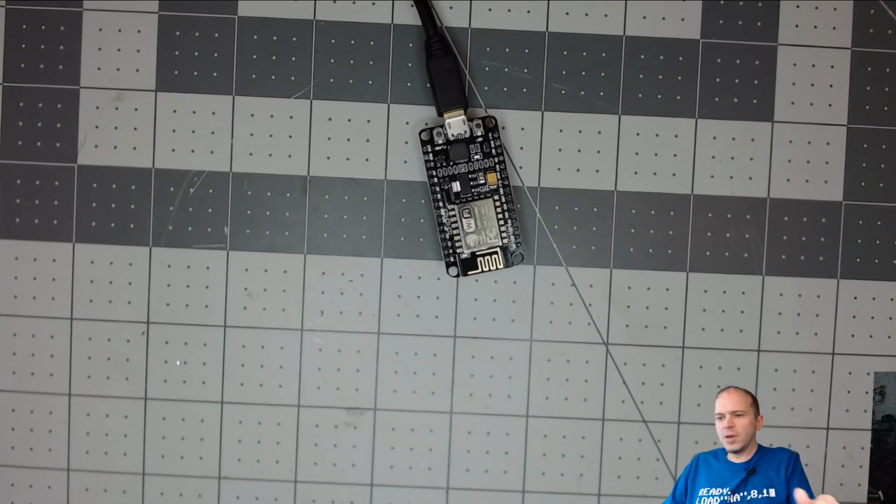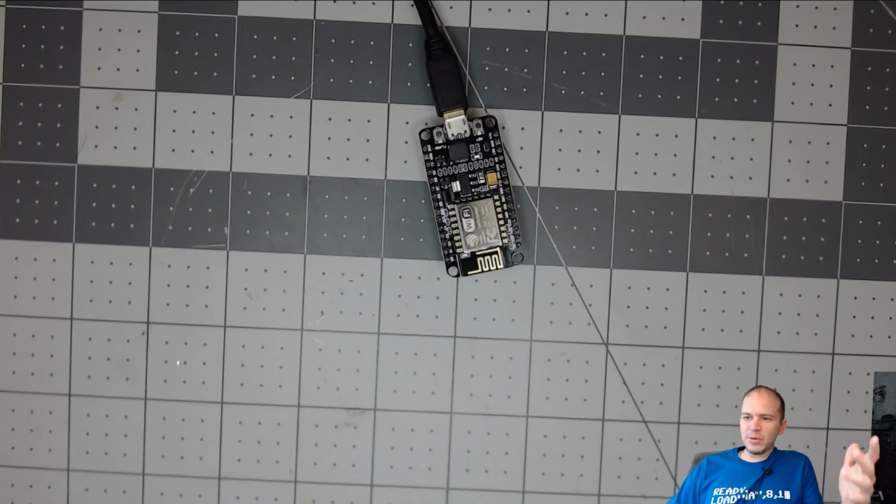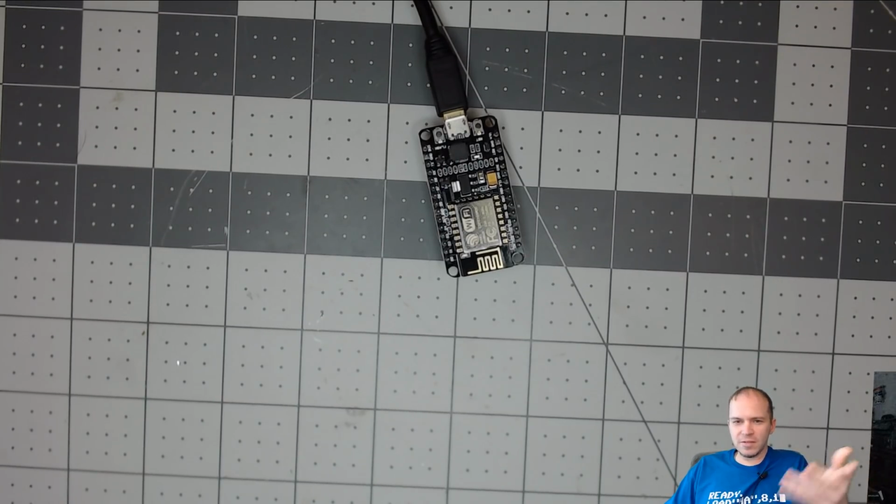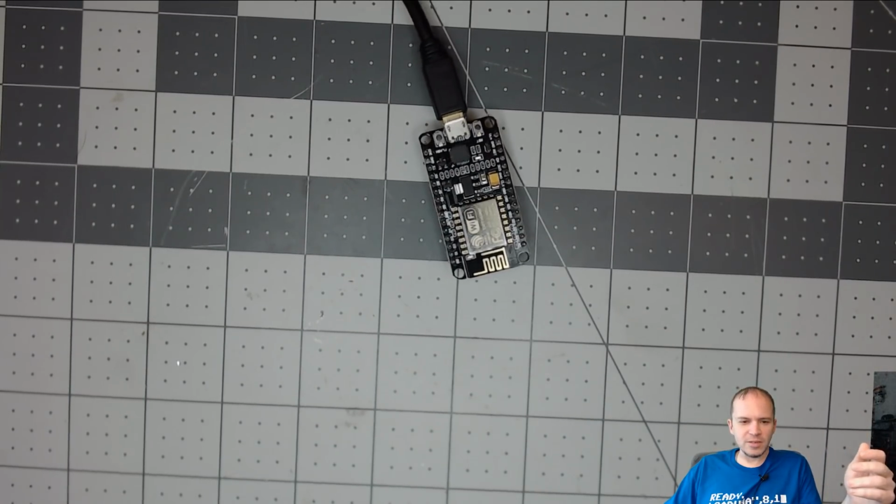I wanted to show this because if we end up breaking it or getting it boot looped, in the live stream we can just reflash it or nuke the flash, so it's no big deal.